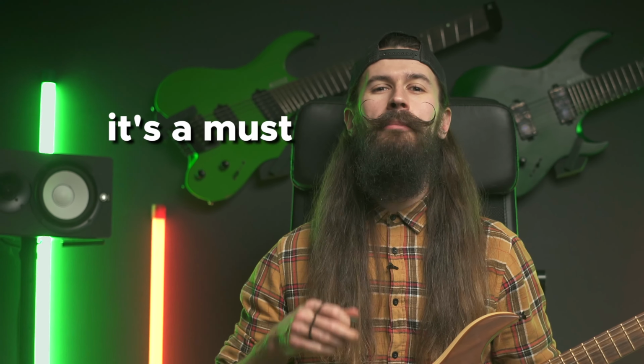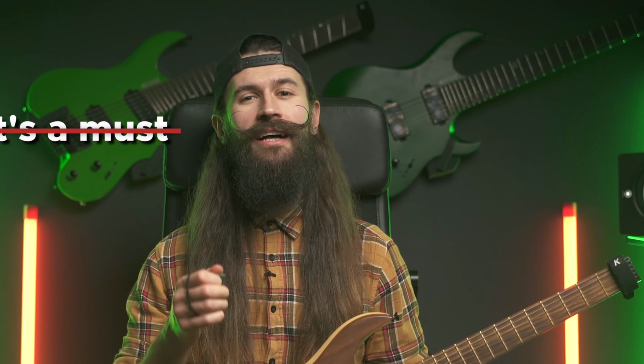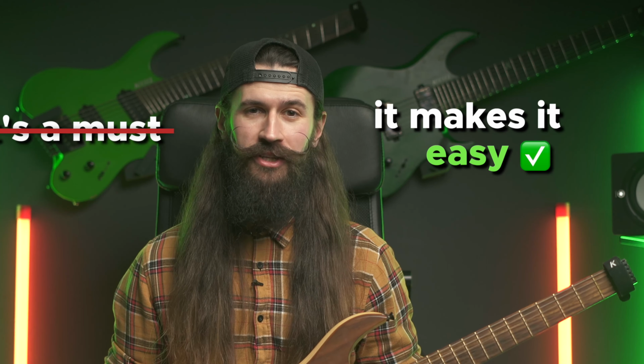This approach is absolutely brilliant, as it helped me massively when I first started figuring out the notes on the fretboard. And you'll be surprised, even guitar players who've been playing for 10 years still don't know their notes on the neck. I'm not saying it's a must, but it does make everything much easier.